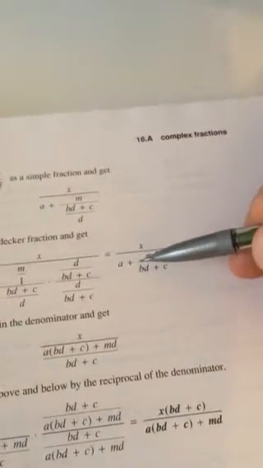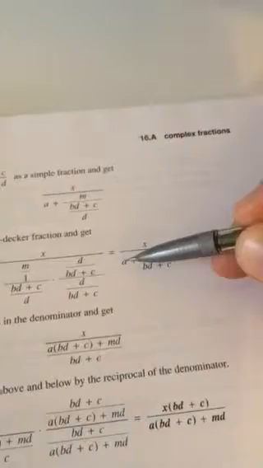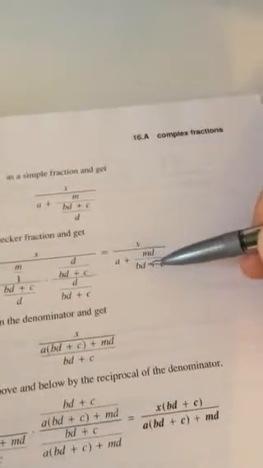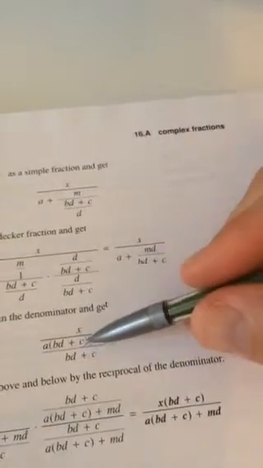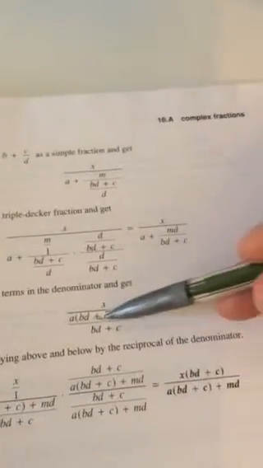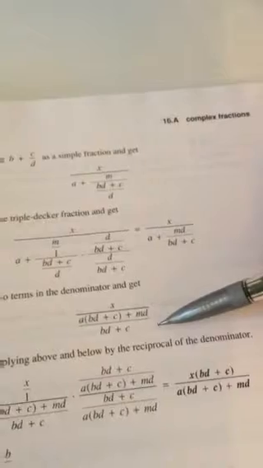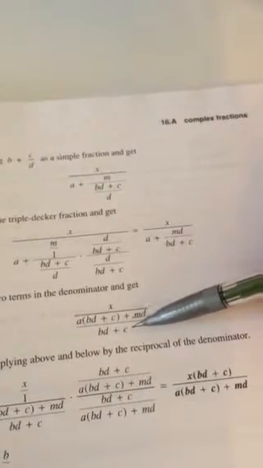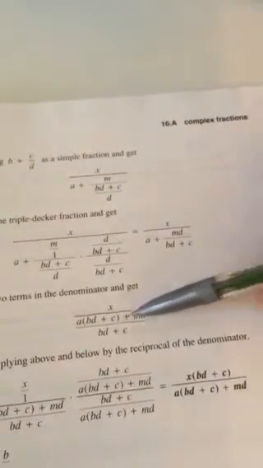Same thing again here. I still have another fraction to get rid of, so I'll need a common denominator. That denominator is going to be BD plus C, which is why that's there, so we can get this common denominator. Once I have one big fraction, then I can just multiply by the reciprocal. So this moves up top, and this is my new denominator, and that is where this answer comes from. Okay, let's try one over here.